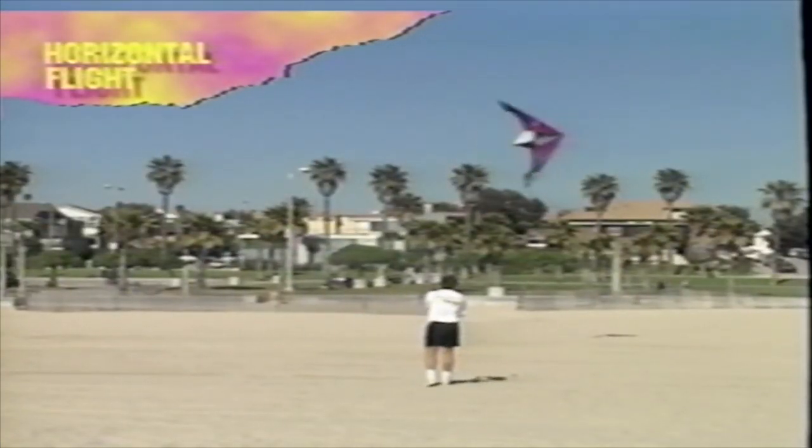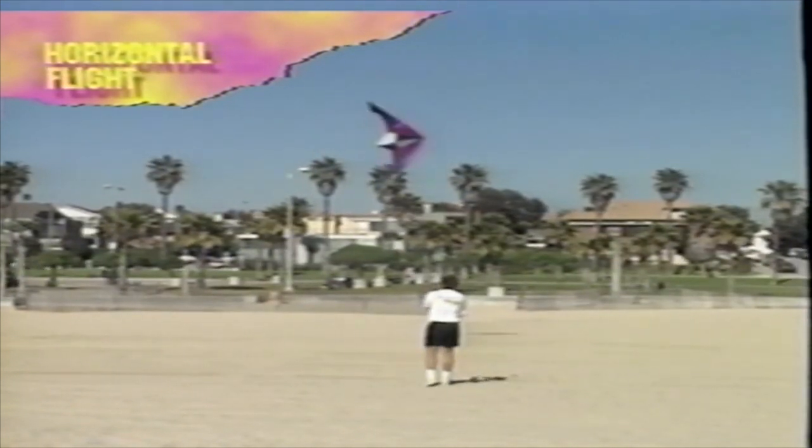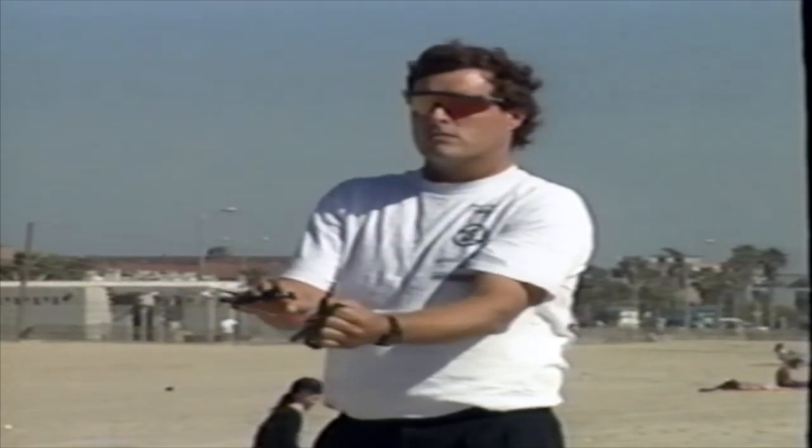Horizontal flight. Hold the handles or straps in the ready position and keep equal tension on both lines. You may need to back up as the kite nears the edge of the wind window.